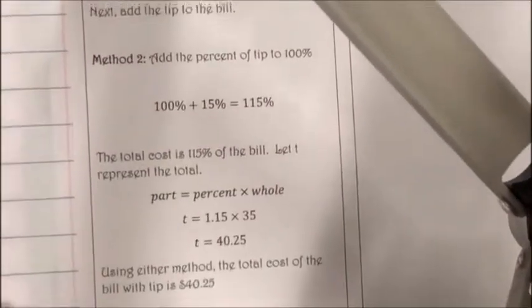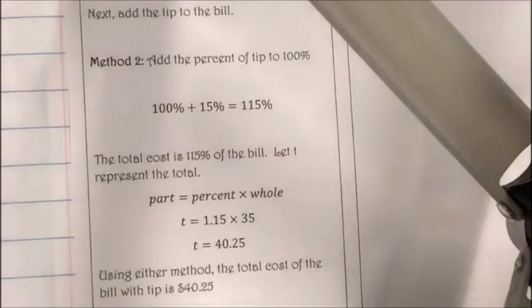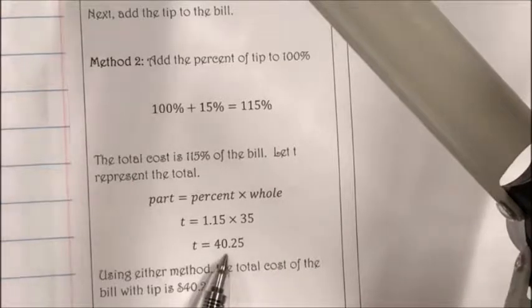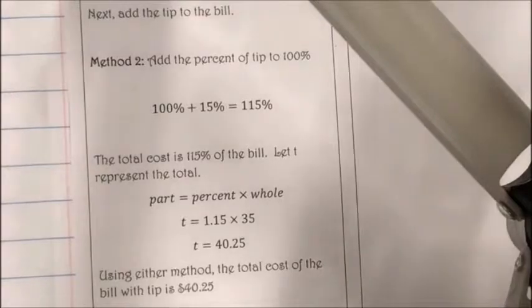Method 2, I can add the percent of tip to 100%. So 100% plus 15% is 115. 115 I change to a decimal, 1.15, and I multiply it by 35. I get $40.25. So either way, $40.25 is the total cost of the bill with the tip.